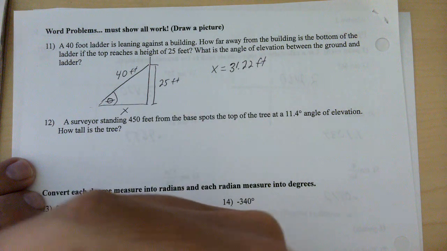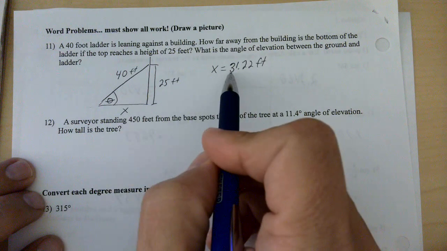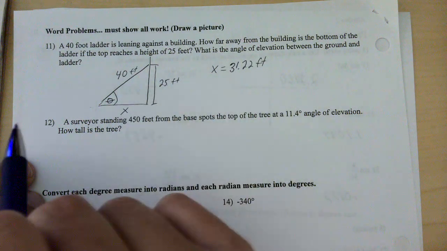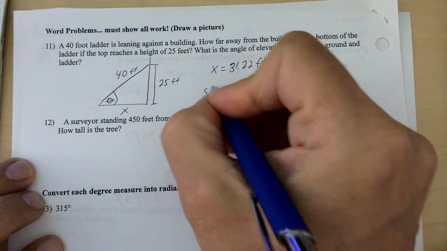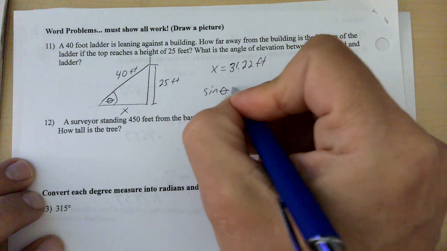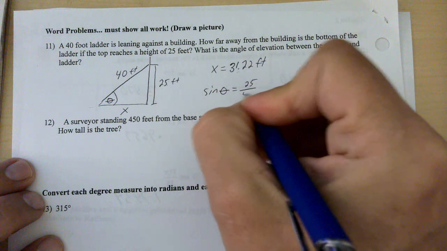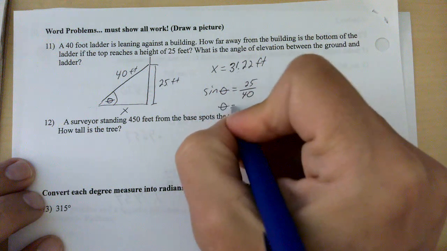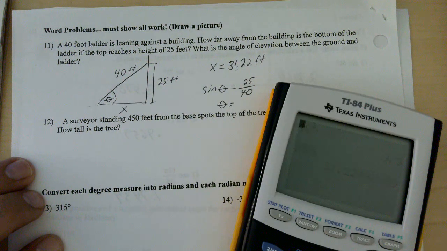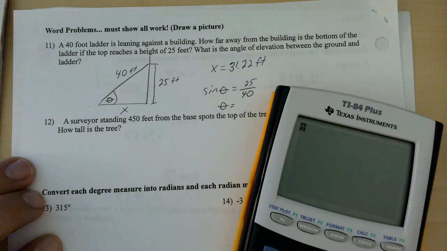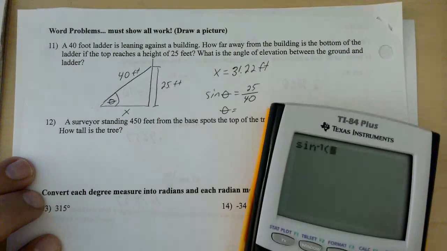which means you're locked in at sine. Now I guess you could use this number, but I would use the numbers that were given, since we had to round this. So the sine of some angle is 25 over 40, and this goes back to question number 8: if I'm looking up an angle, I hit the blue button, then the corresponding trig ratio, and type in your ratio.